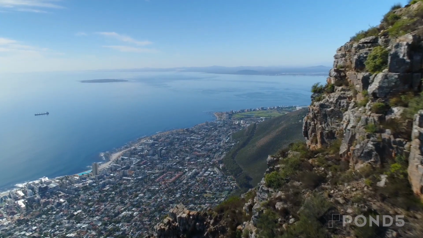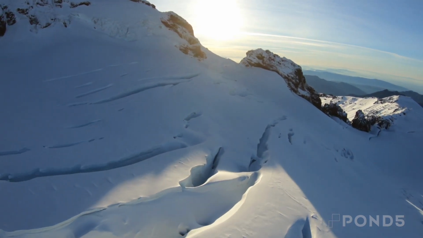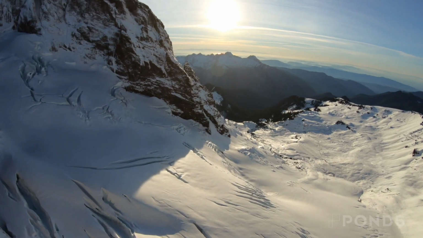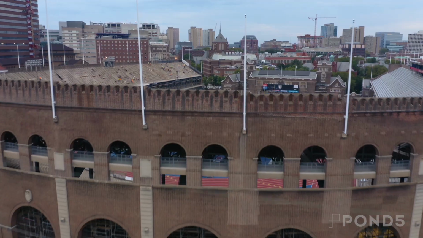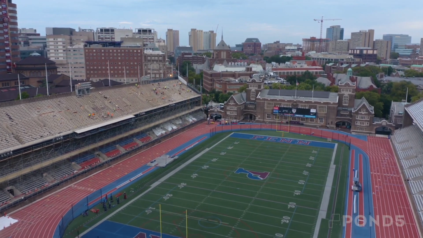Tilts, pans, and orbit shots can all be used for reveals, but the important part is to make sure your timing is right. Too slow, and a speed ramp may be required, possibly creating jerky footage. Too fast, and the reveal doesn't have as much impact and may not work well when slowed down.